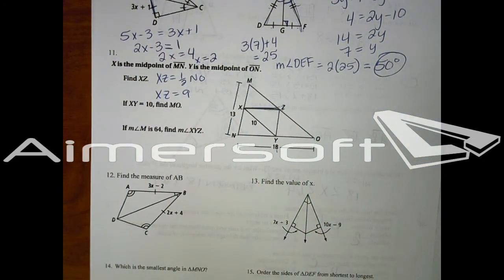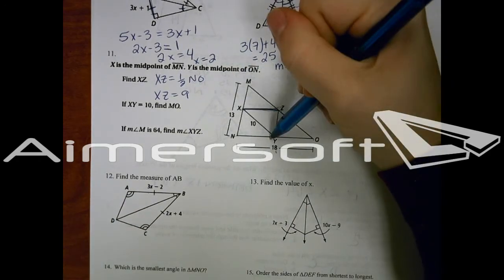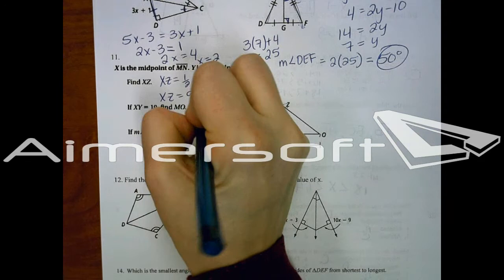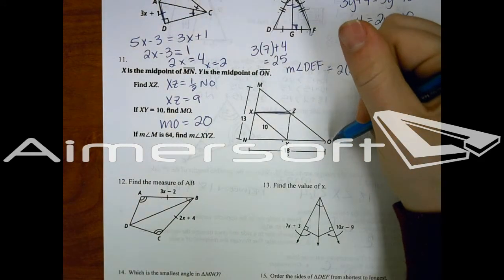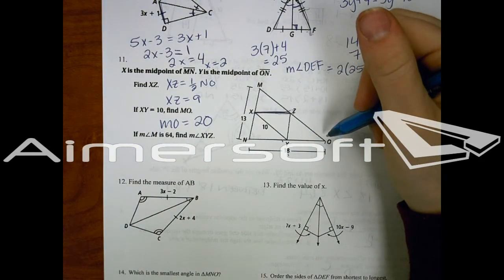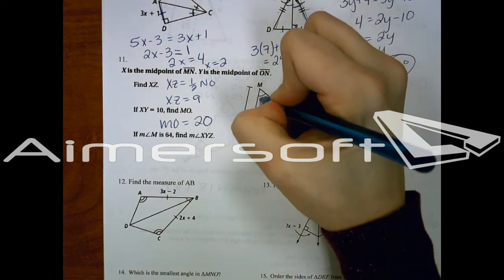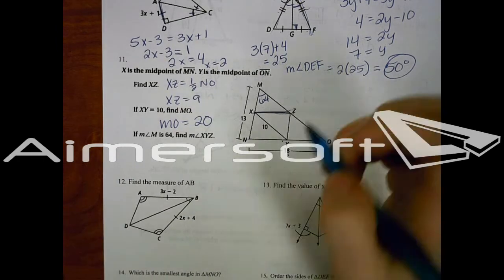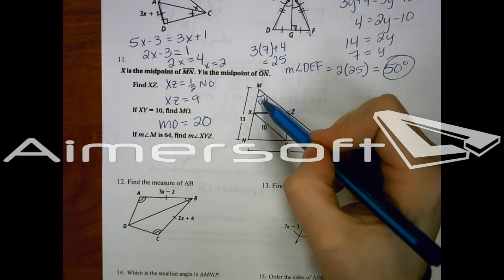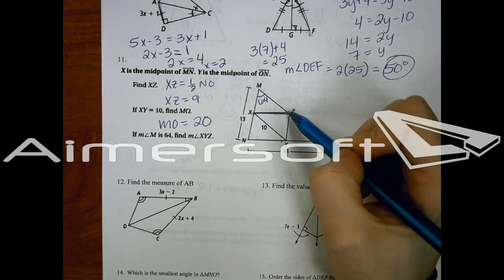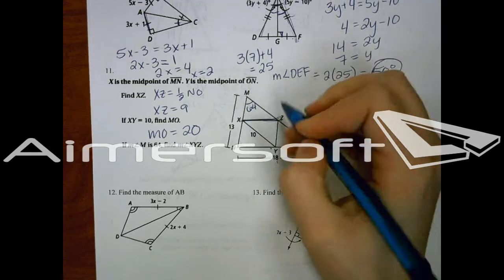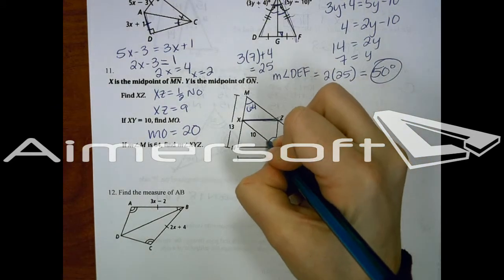XY equals 10, so to find MO, we just need to double it. That's 20 because that's my longer side. And then it says if angle M is 64 degrees, find the measure of angle XYZ. So XYZ, this angle here.